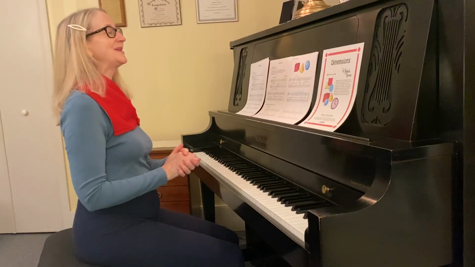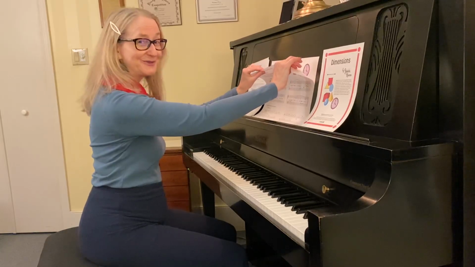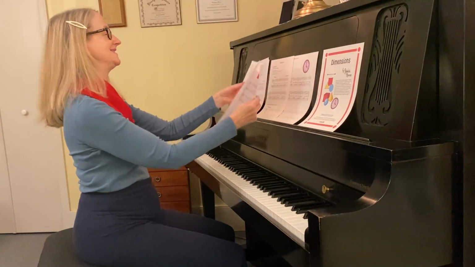Kind of like that. So it keeps going from there. I hope that gives you a good idea of how beautiful the 3D piece is.